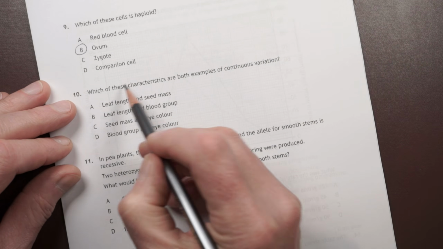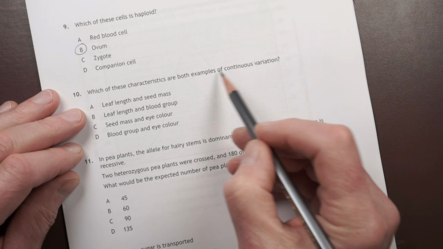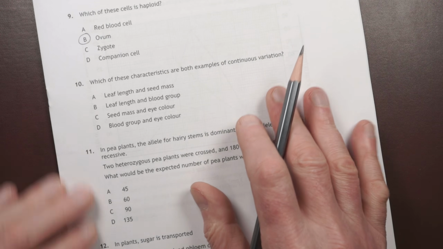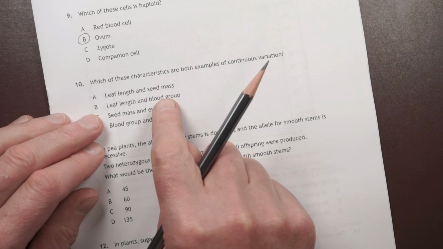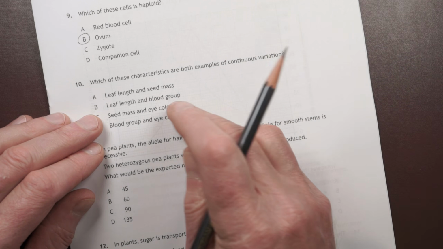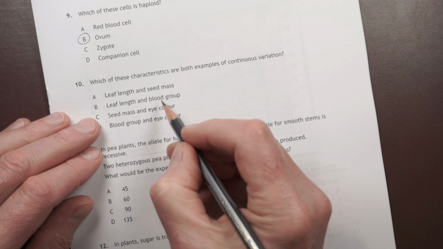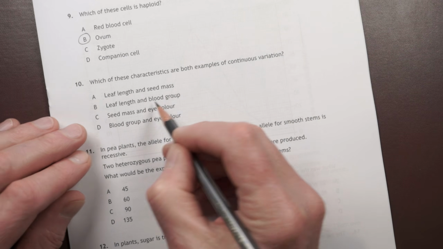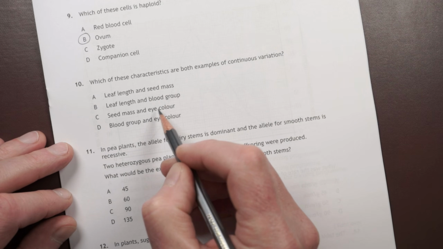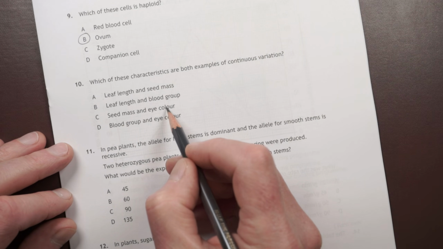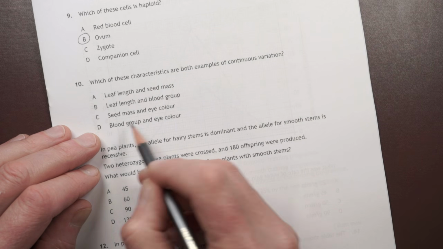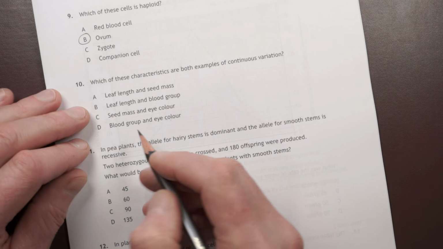Okay, so which of these characteristics are both examples of continuous variation? Right, you're wanting something that is not an either-or setup. So blood group could be A, B, or O, or AB. That's a very clear distinction. Eye color, again, blue, brown, green, grey. These are fairly distinct. So blood group and eye color are what we call discrete variation.